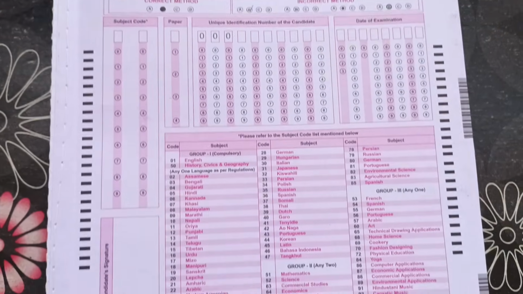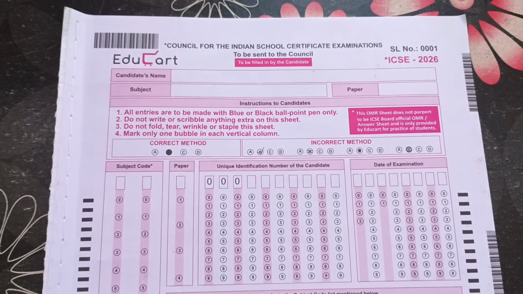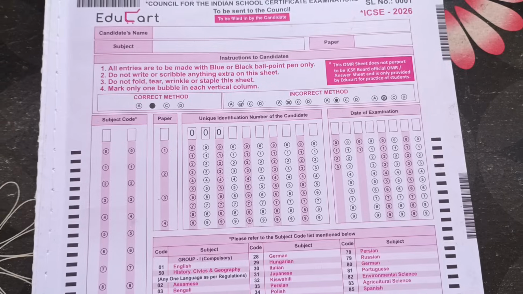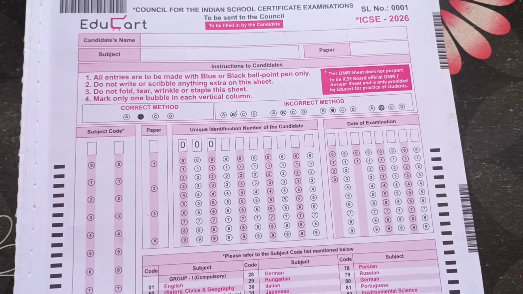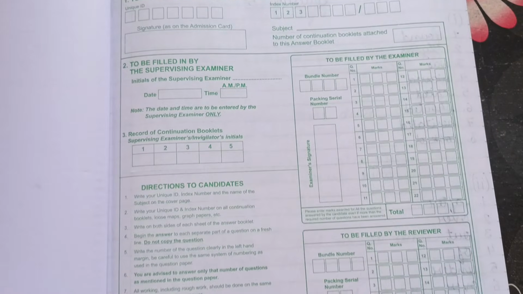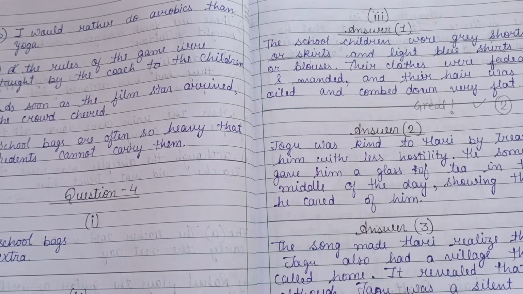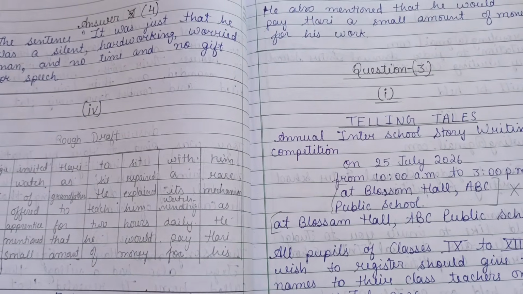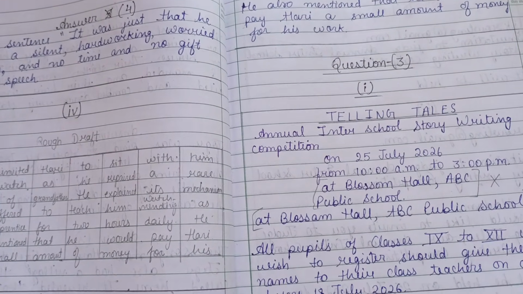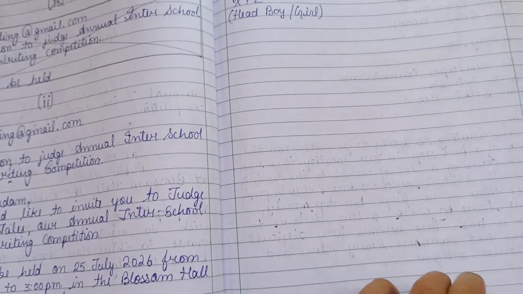So here comes the OMR sheet, which is the front page of the answer booklet. And if you don't know how to solve it, you can comment down below OMR, and I will make a video for that too. And it's the second page. The answers are written by myself, as I am an 11th grader but still writing answers for ICSE class 10 for you guys. So hit like if this video helps.